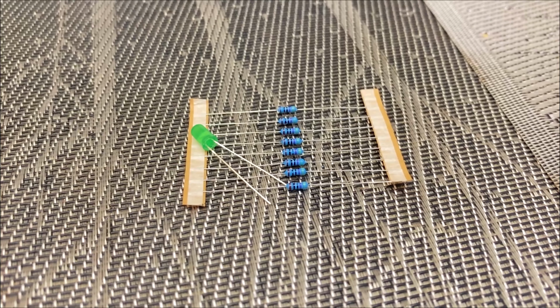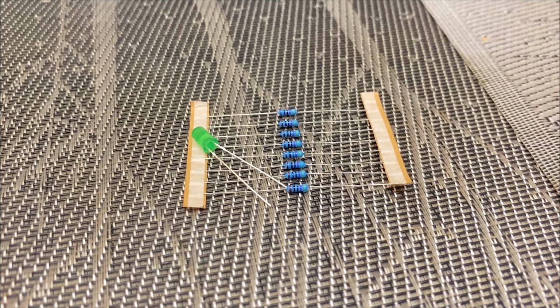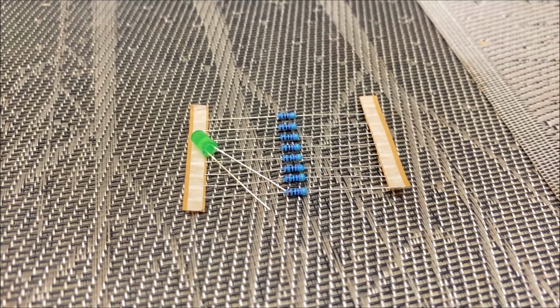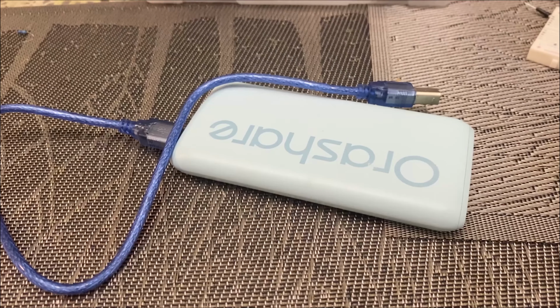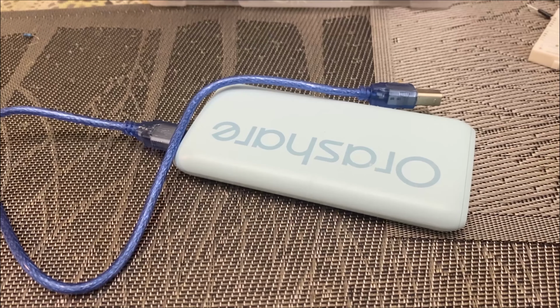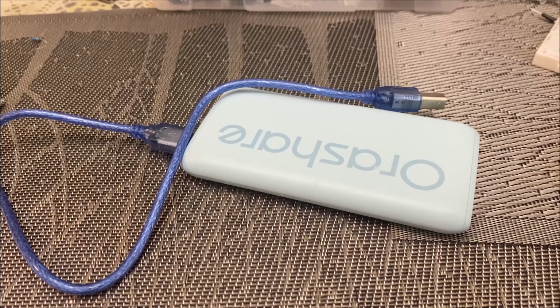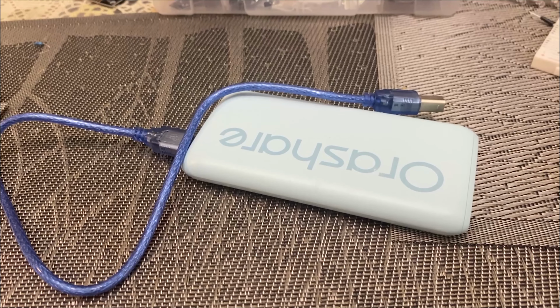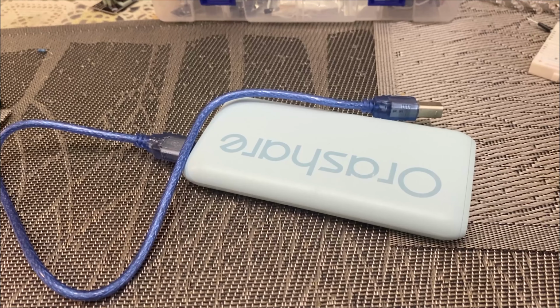For our outputs, we will use LEDs along with 220 ohm resistors, which protect the LED from excessive current. And finally, our power source is a 9-volt battery along with a battery connector. These components will allow us to properly build and test the circuits.